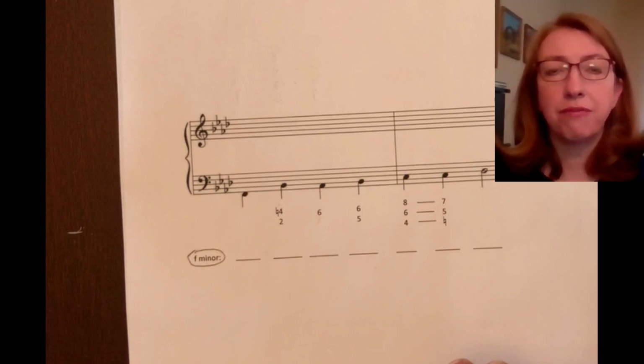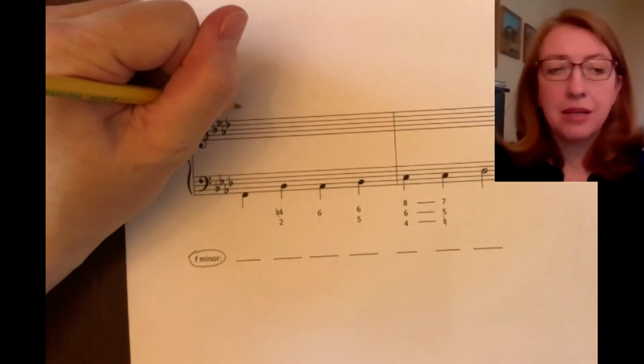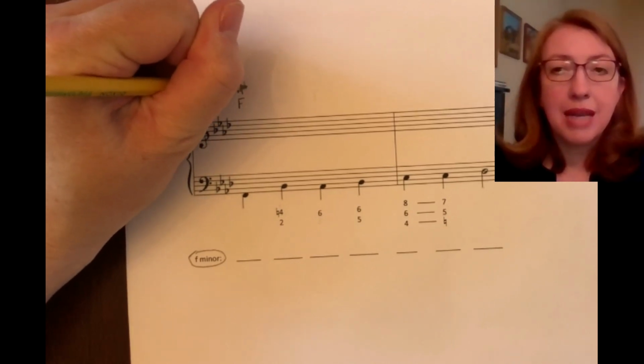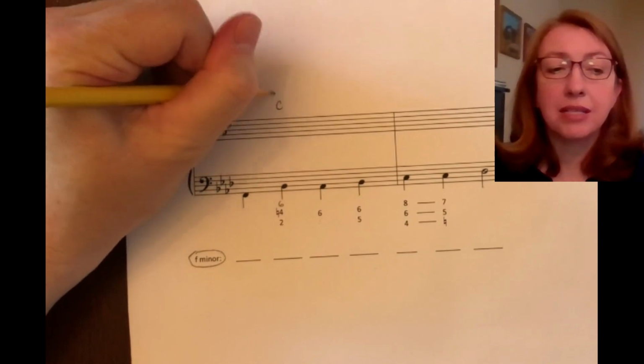I do this using the figures, which tell me the intervals above the bass. And for shorthand figures, I'm going to fill those in. My first chord is simply a triad, F, A flat, C. My second chord has the figured bass of natural 4 and 2. I know that 4-2 is shorthand for 6-4-2.